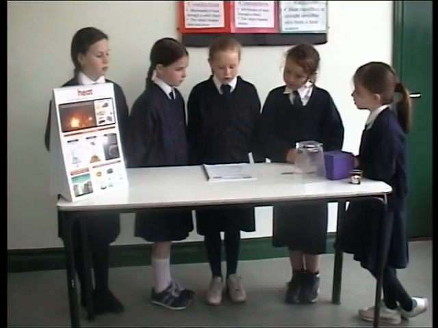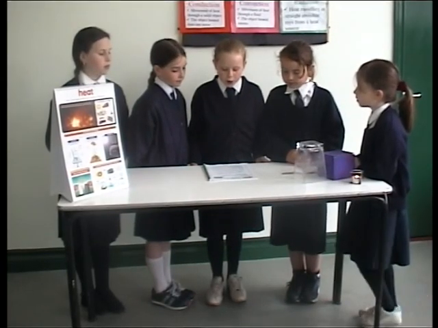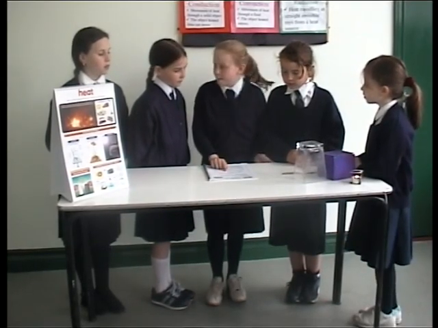Experiments on heat. We are going to investigate conduction, convection and radiation. Conduction is the movement of heat through a solid object that does not move. First we set up the experiment as it shows us in the diagram.